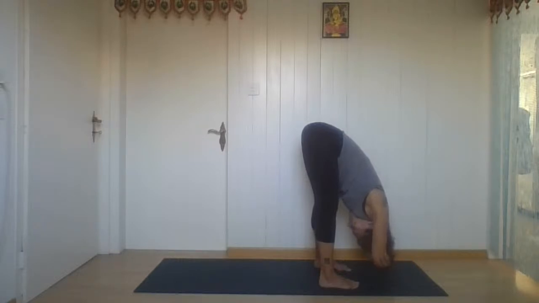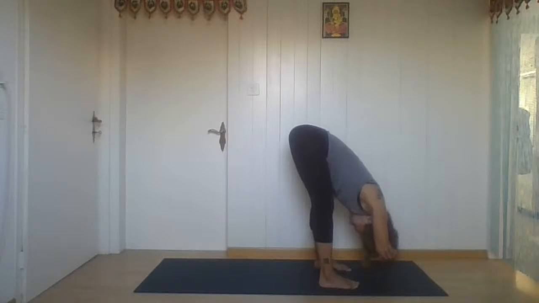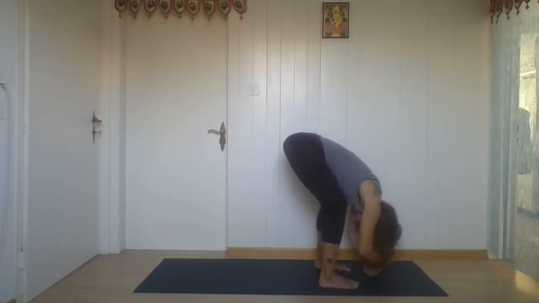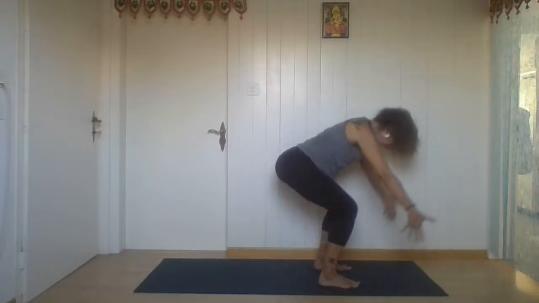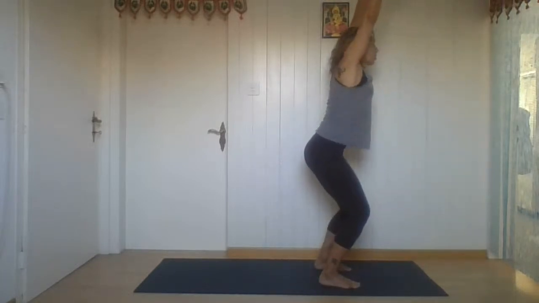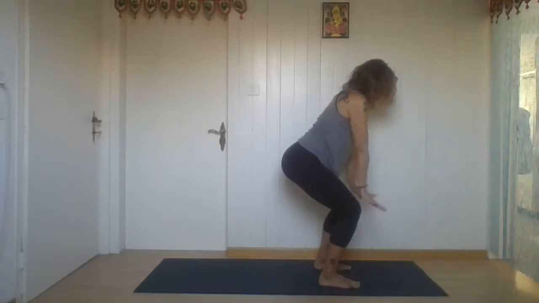One more deep breath. The head hanging between your arms, the neck completely relaxed. Now, breathing out, we start bending the knees and we swing the arms forward. Breathe in to chair pose. Breathe out and place your hands on your knees.